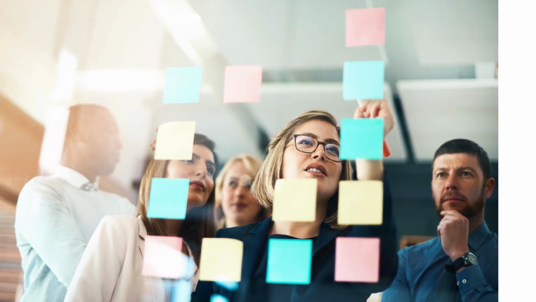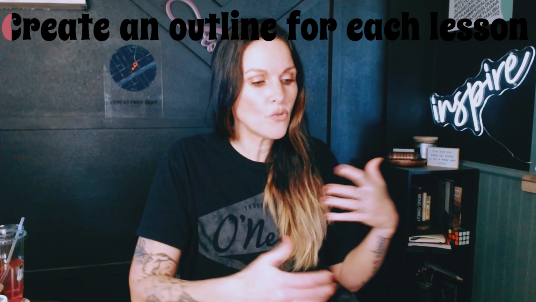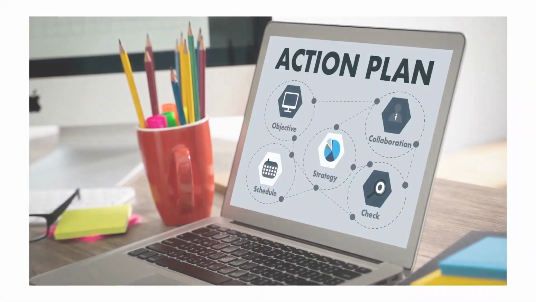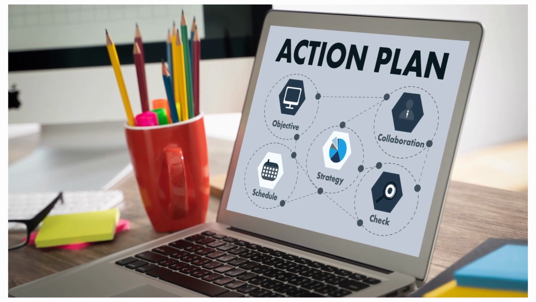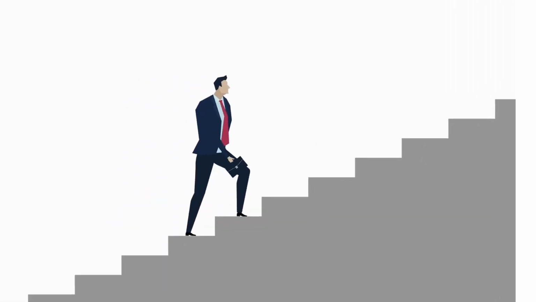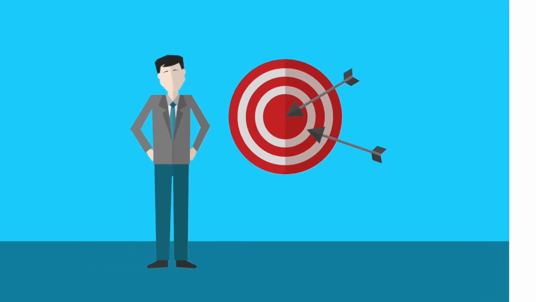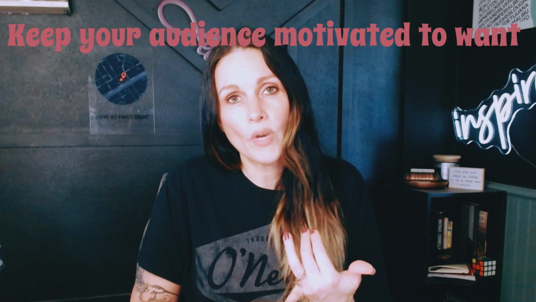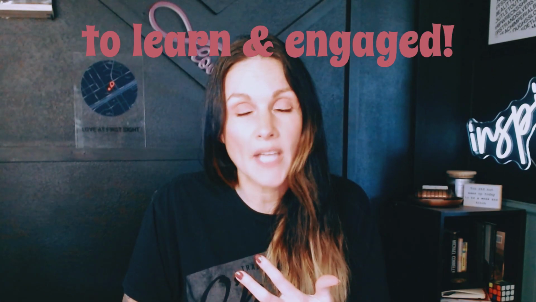So you want to break down your content into manageable steps or manageable chunks so that you can create an outline for each lesson or each module. Making sure that you not only break it down, but you also create learning objectives for each lesson. This is not just going to help keep you focused and on topic, in that straight line to the goal, but also it's going to keep your audience motivated to want to learn, engaged because you're staying on topic.